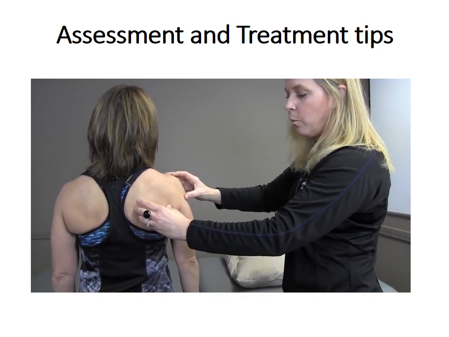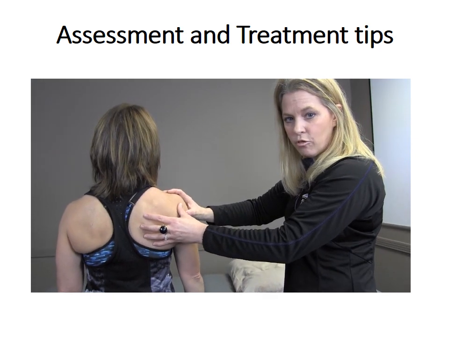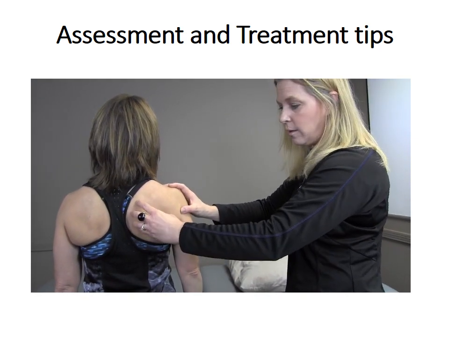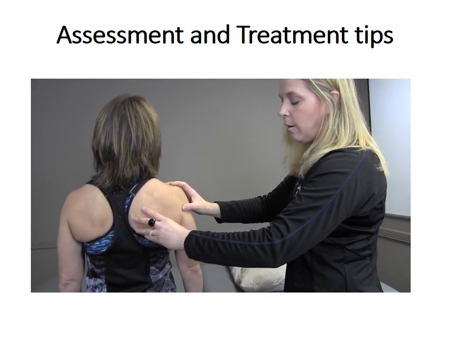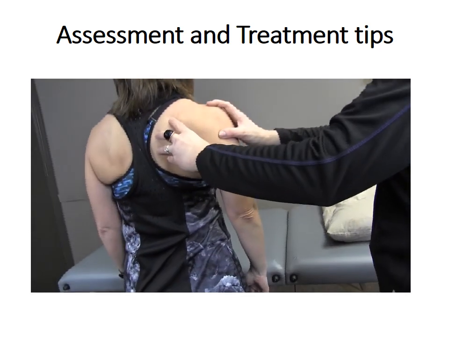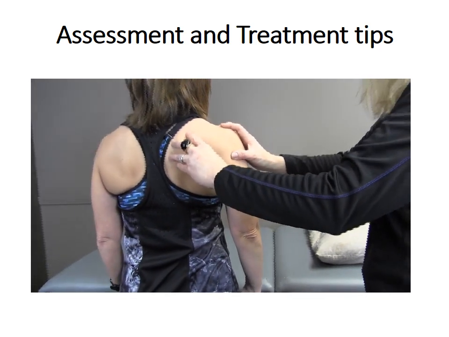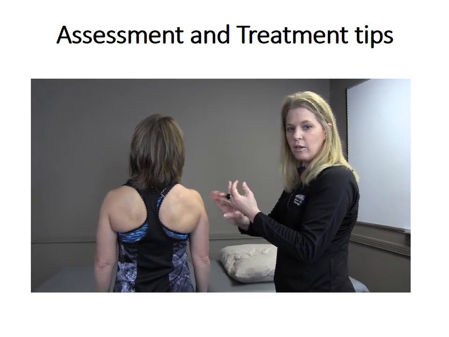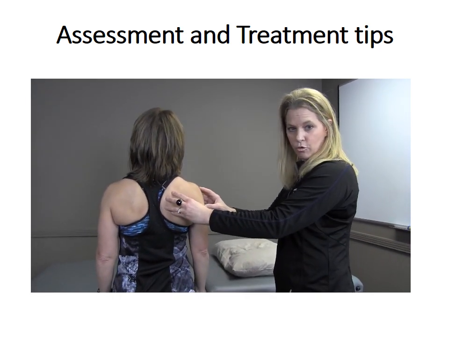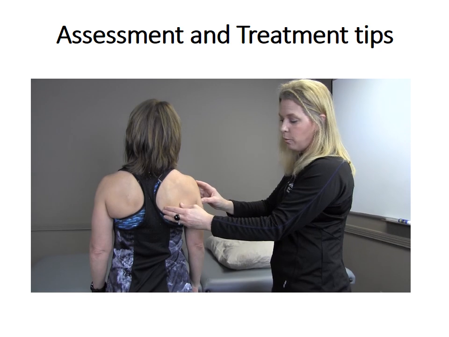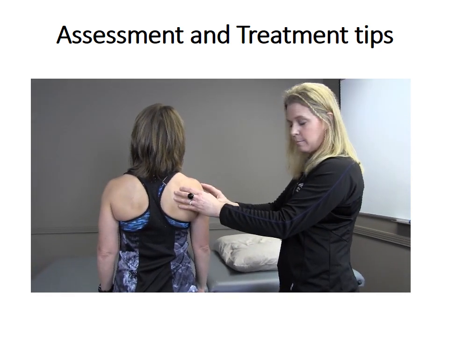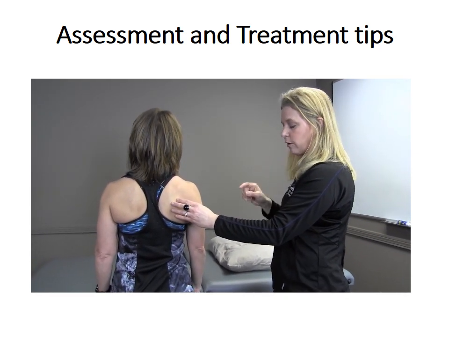And so in that case, we would want to work on mobilizing the scapula, stretching it and strengthening it, because you need the muscles to be stronger. What happens is they tend to get weak and stiff both. So we need to work on both mobilization and stabilization or strengthening of the scapular muscles, the lower trapezius, the rhomboids, latissimus. All those muscles need to be stretched and strengthened.